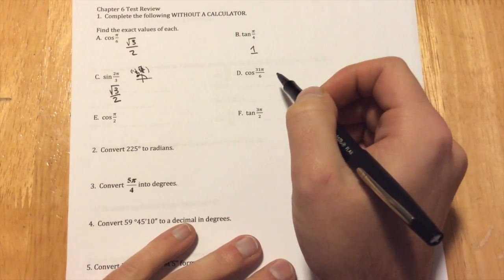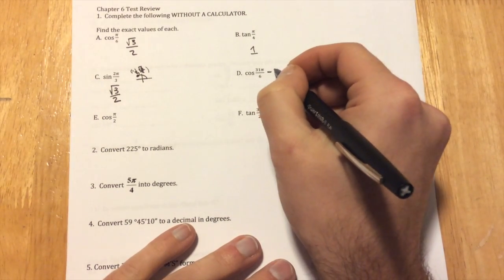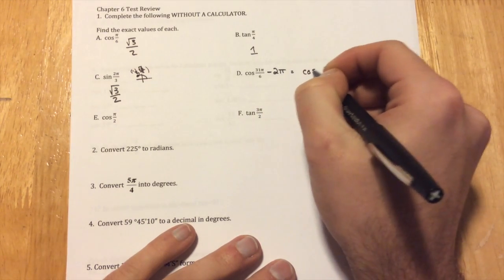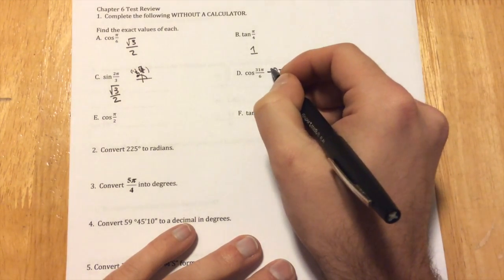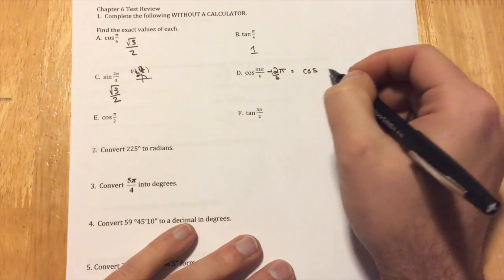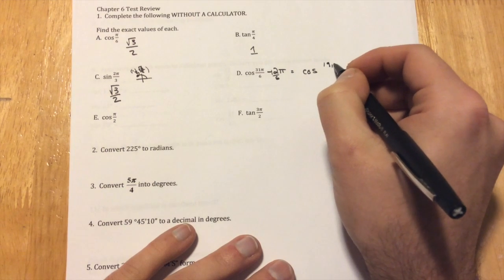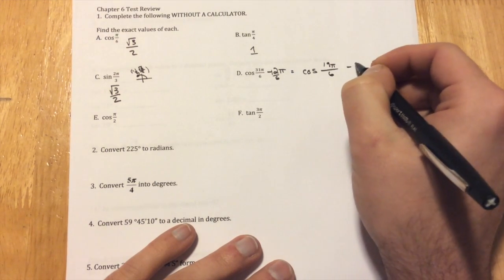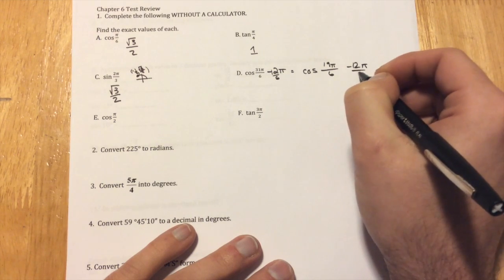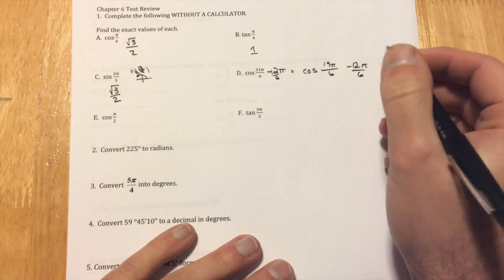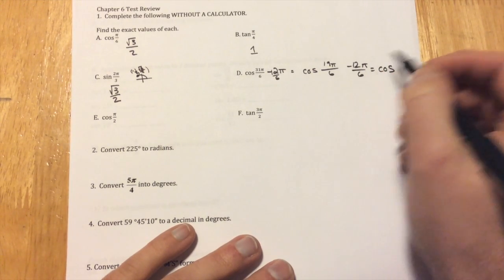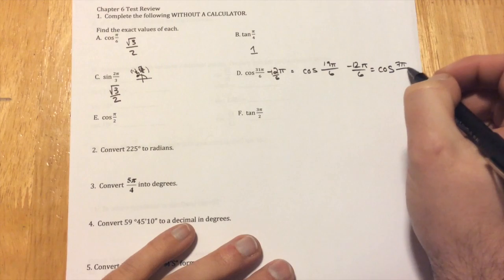Cosine of 31 pi over 6. So I have to subtract 2 pi from that, which is 12 pi over 6. So 31 minus 12 is 19 pi over 6. So I have to subtract another 2 pi, because I don't know what that is. So if I subtract another 12 pi over 6, I get the cosine of 19 minus 12 is 7 pi over 6.